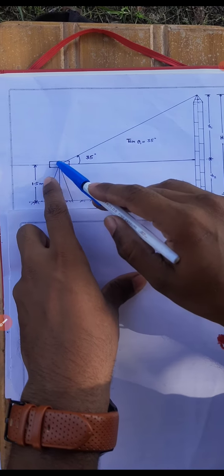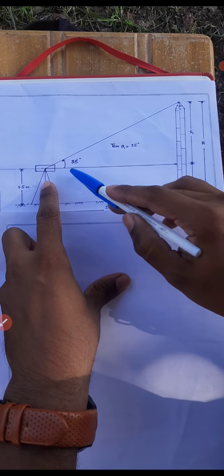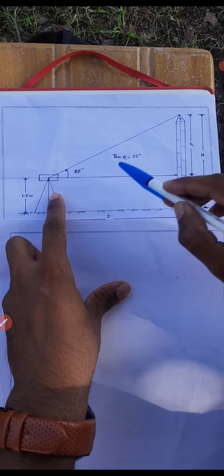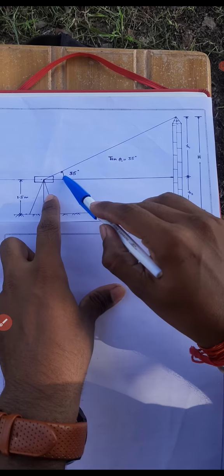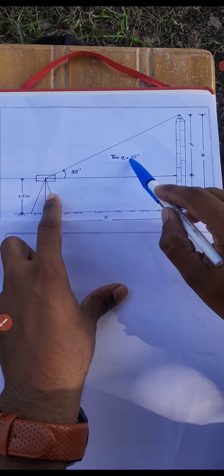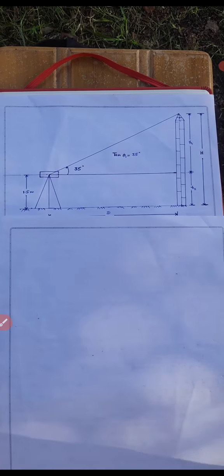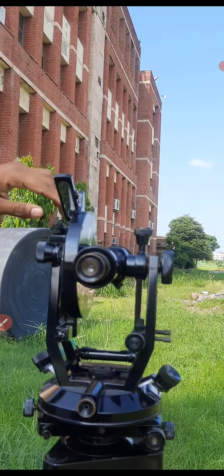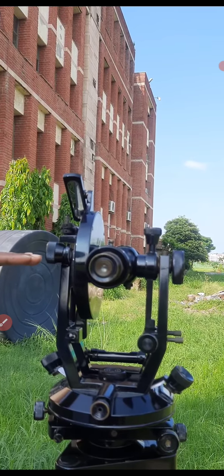Similarly, in the next step, what you have to do? You have to sight to the bottom of the building. So you have to unclamp the vertical circle clamping screw, turn the telescope and sight to the bottom of the building. After that you will get an angle, so that will be the angle of depression. So note it down. Now first you have to do this in the left face right swing.